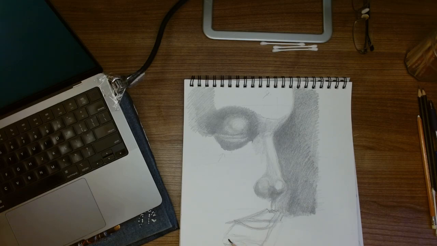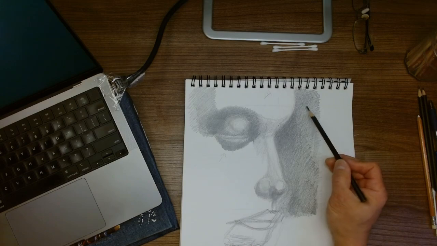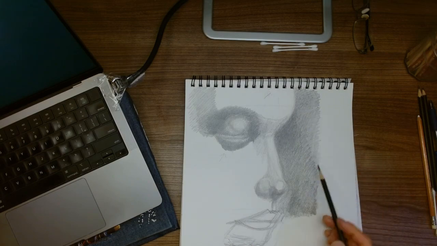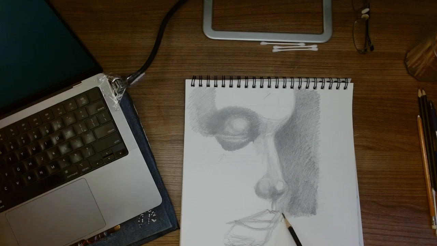Maybe bring these up a little bit more. Okay, so now as you saw previously, I went in and did the shading around the, I'm gonna let that flow down and just block in that gray area. Helps to unify, connect those shapes and forms.